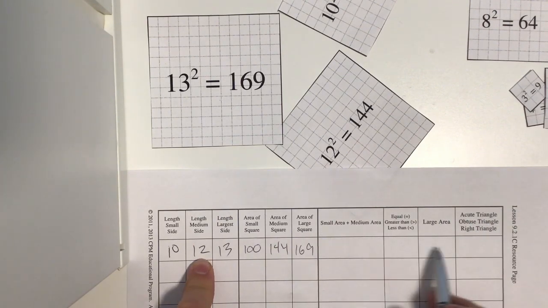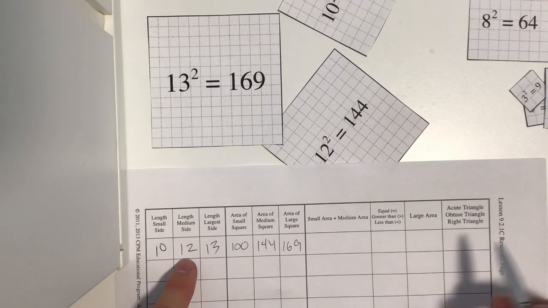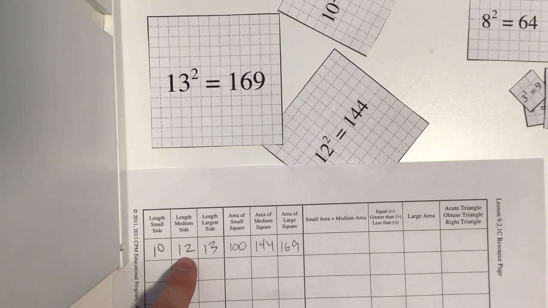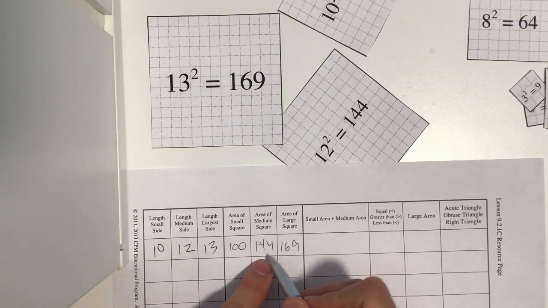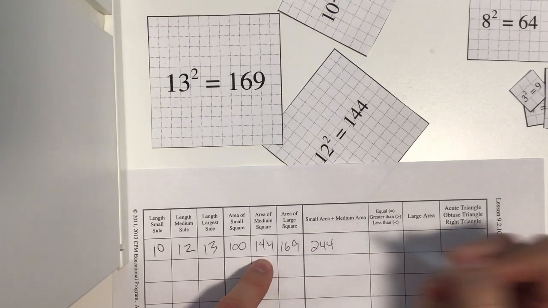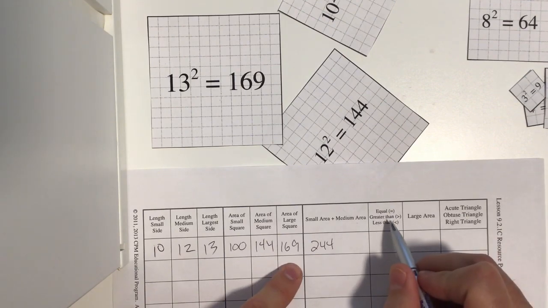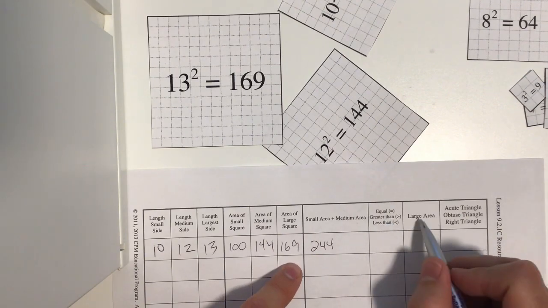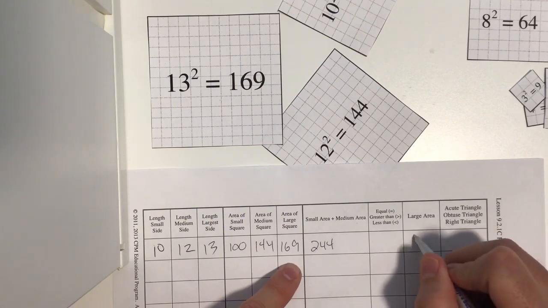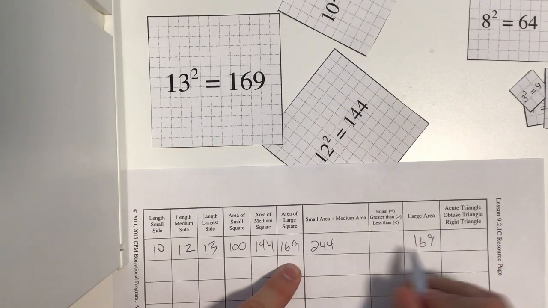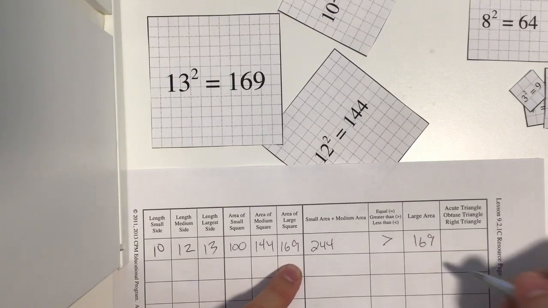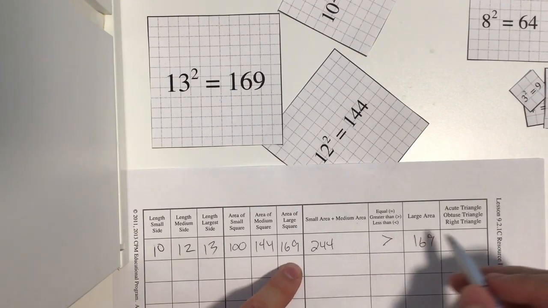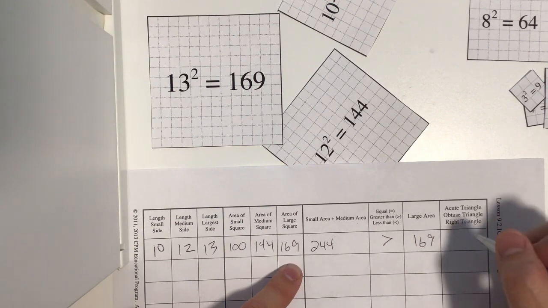And I'm just going to follow into the next table. So again, if you guys were actually in groups in class, I'd make you do this right now. Small area plus the medium area, 100 plus 144, is 244. Okay, and then is it equal to, greater than, or less than the large area? So the large area is 169. 244 is greater than 169. Because of this, we're going to go ahead and call this an acute triangle.